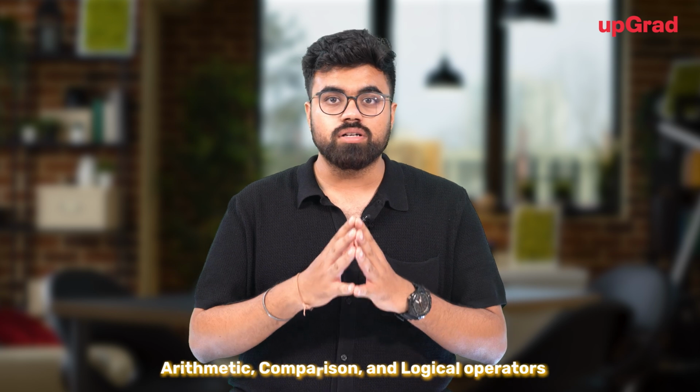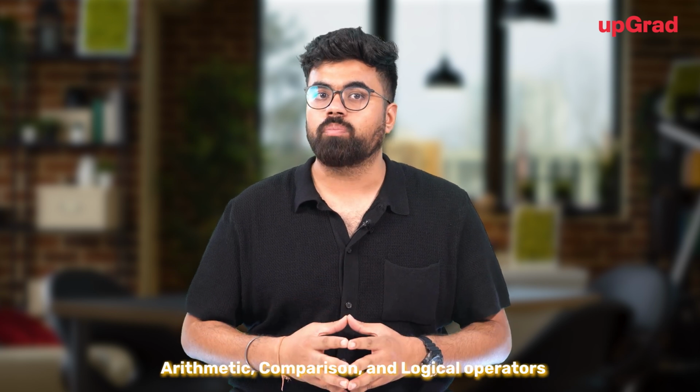Now, operators are indispensable tools in Python programming, enabling you to perform calculations, make comparisons, and control the logic of your applications. By mastering arithmetic, comparison, and logical operators, you lay a strong foundation for more advanced programming concepts and techniques.